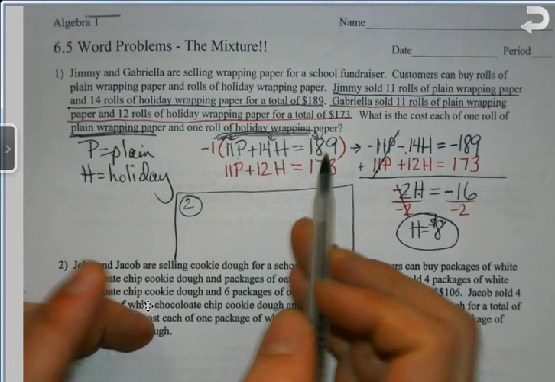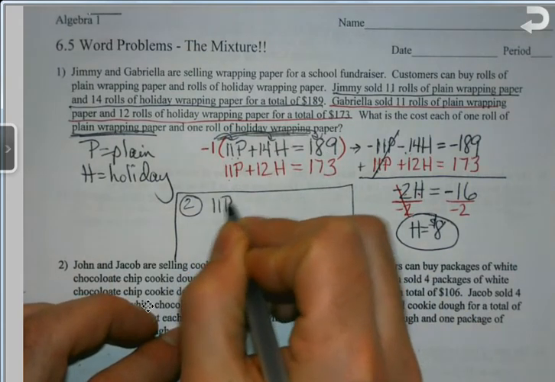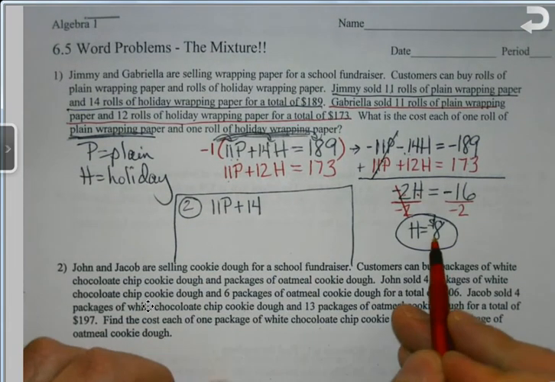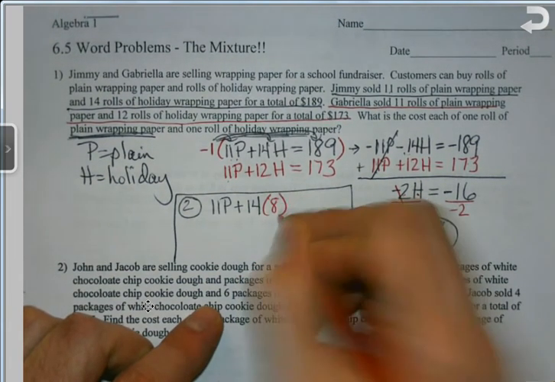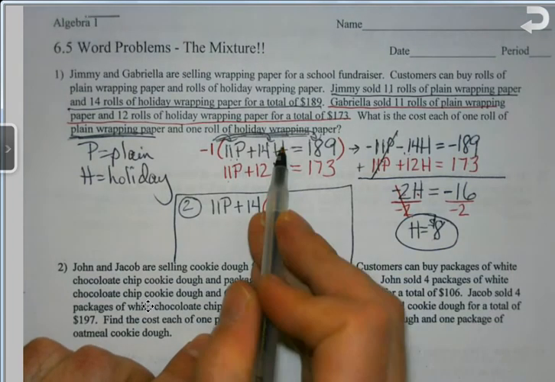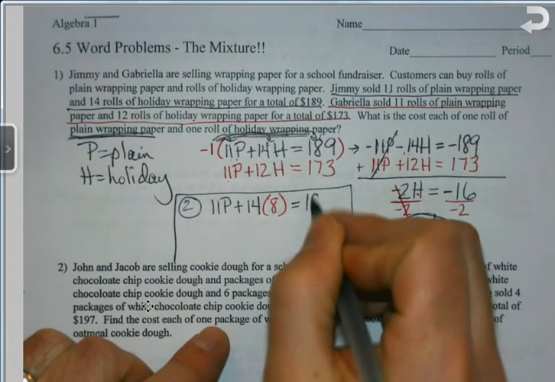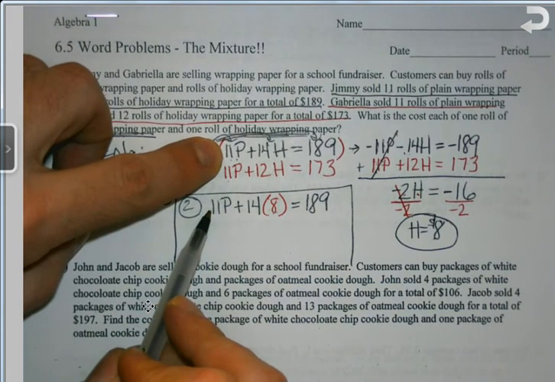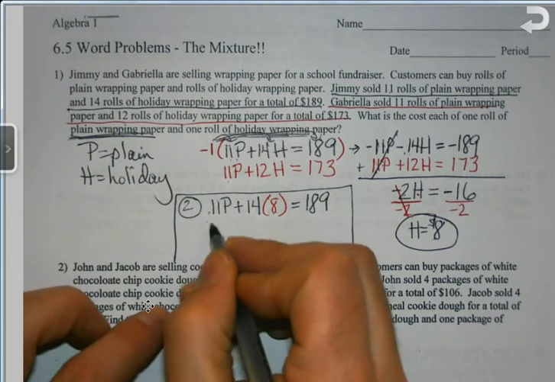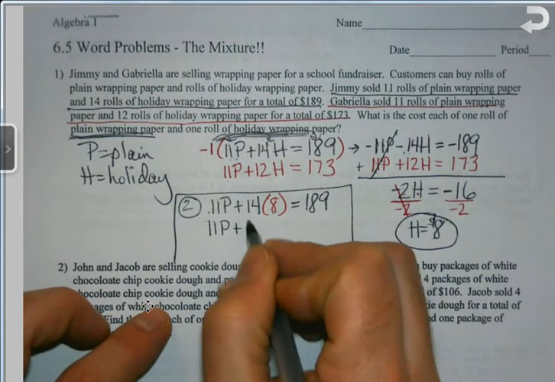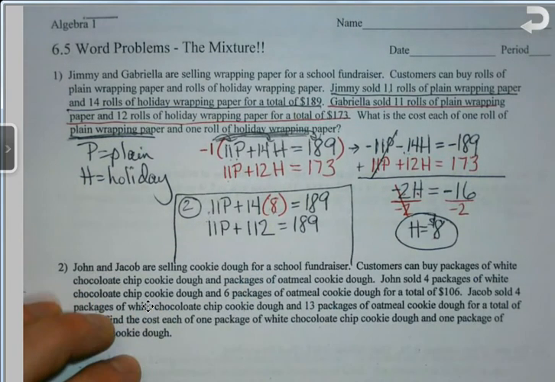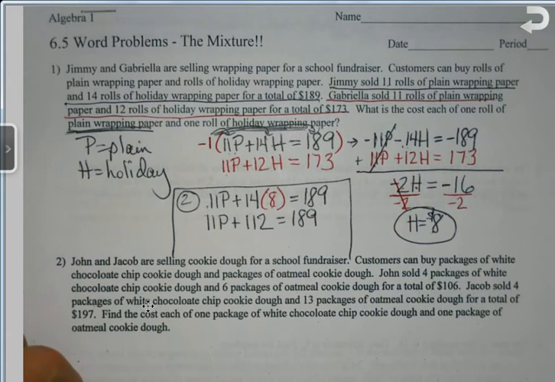So I'm just going to take the first equation. So 11P plus 14, well, H stands for how much a roll of holiday costs. Well, I know how much that costs, $8. So I'm going to plug that in where the H was. Okay. So the only thing that's changed from those two equations is that I took the H out and put the 8 in. So let's see here. 11P plus 112 is 189, and now it's a plain old two-step equation like we've been doing since like 2 weeks into school.